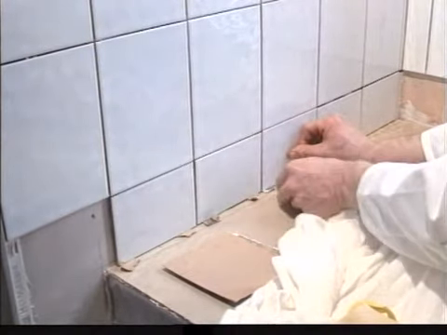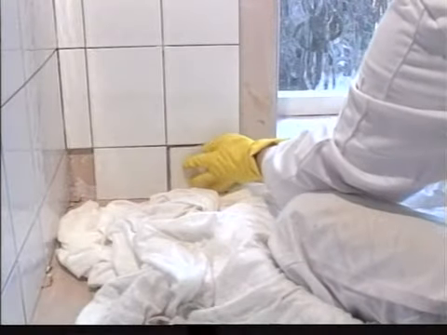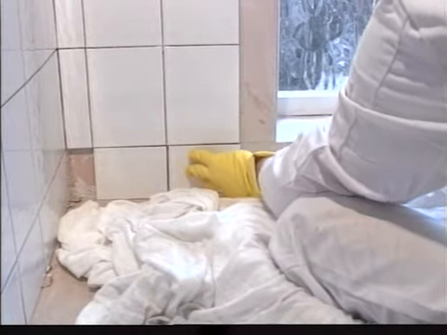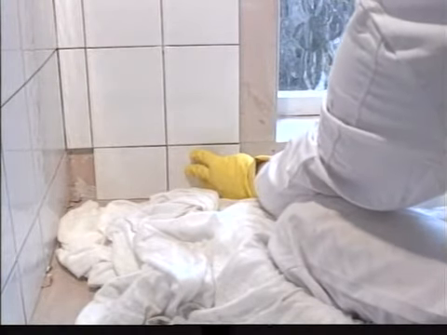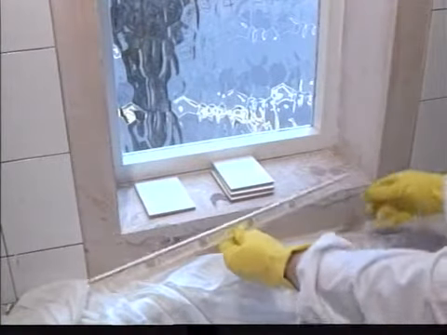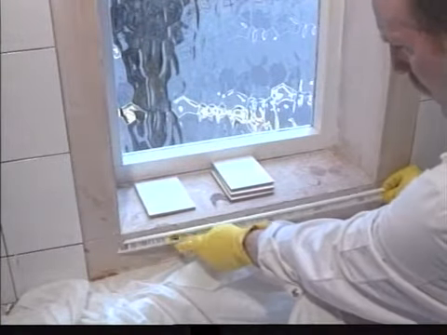Continue the same process around the bath. Now we can concentrate on the window profile. Fit the trim across the bottom of the windowsill.